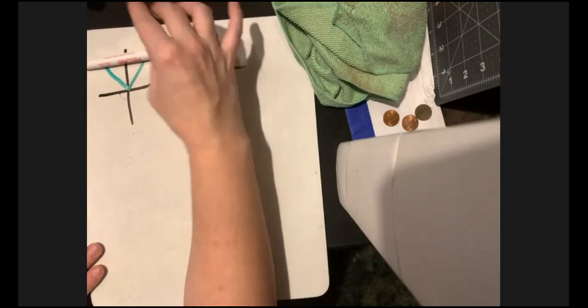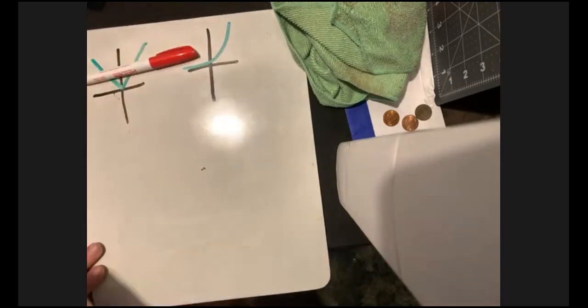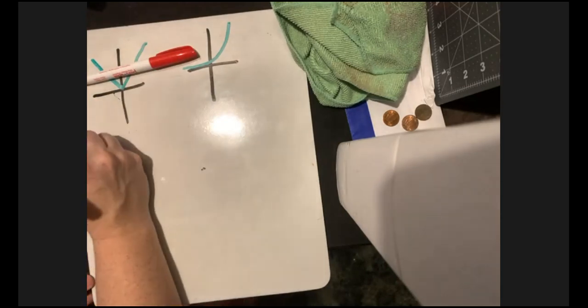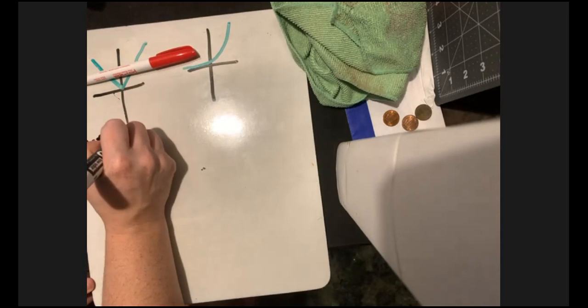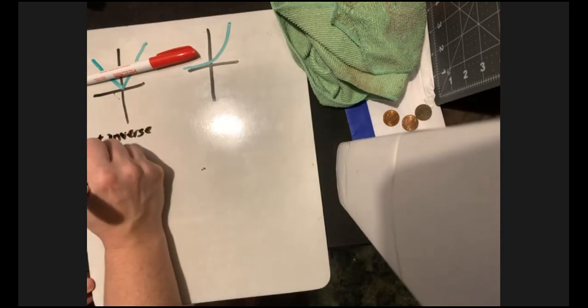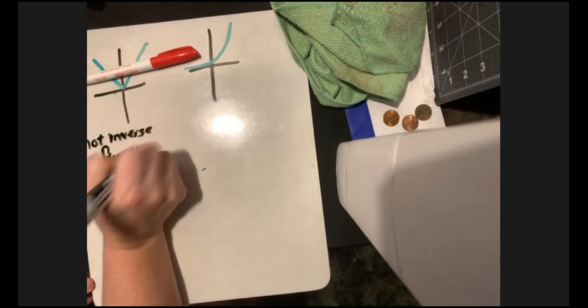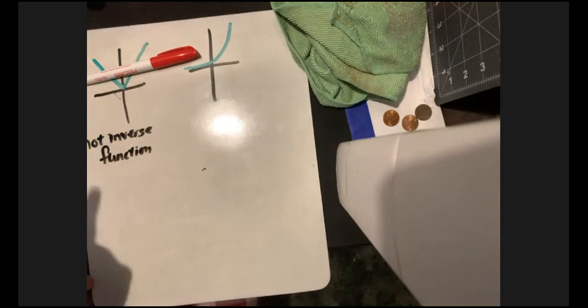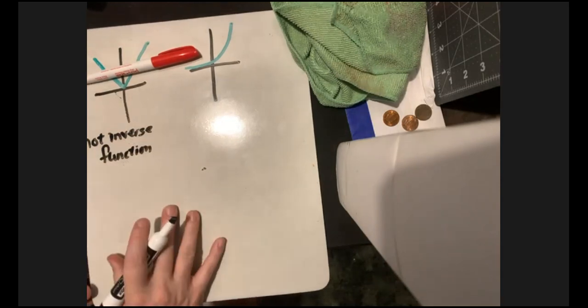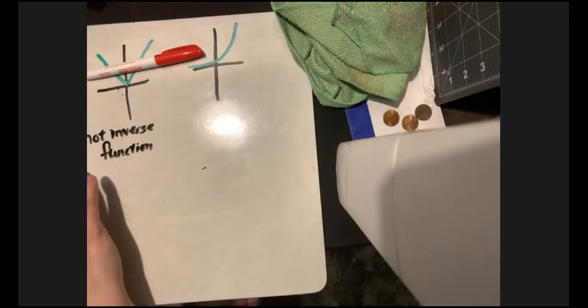So this one, obviously I've got several spots where I am touching twice. So, not an inverse function. Again, that's key to this. It's not that there's not an inverse. There is an inverse, and we're going to talk about what it looks like here in just a second. It's just that it is not an inverse function.